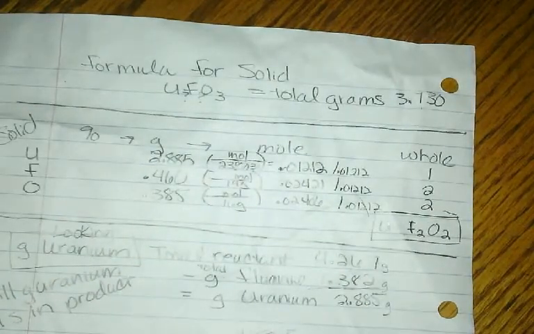Okay, so a little different than how they did it. We're coming at it the same way. Either one's right. You should figure out what makes sense for you.